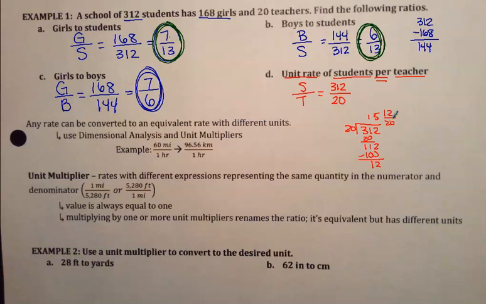Okay, so we could simplify this. They both have a 2. 2 goes into both of them. 12 divided by 2 is 6. 20 divided by 2 is 10. So this equals 15 and 6/10, or 15.6 students per teacher.